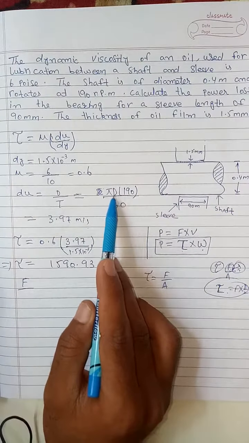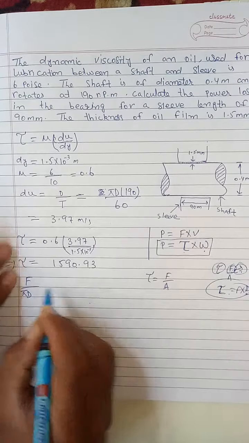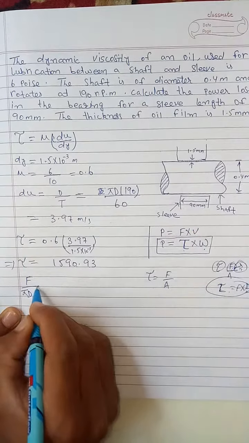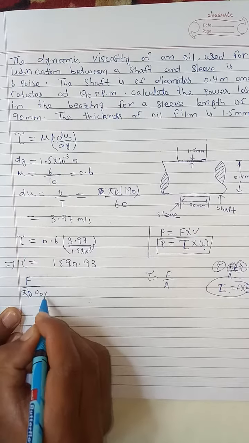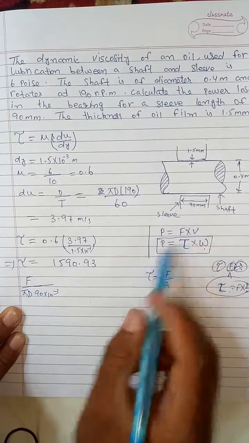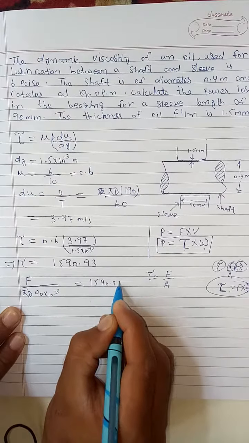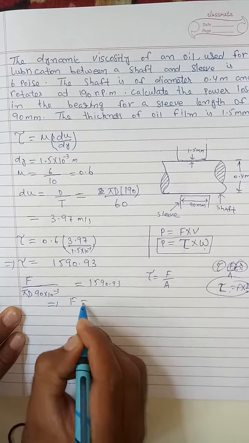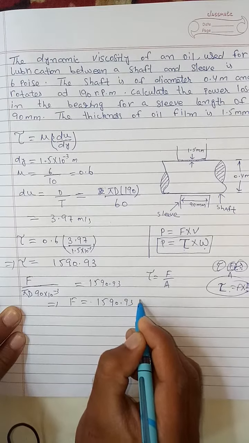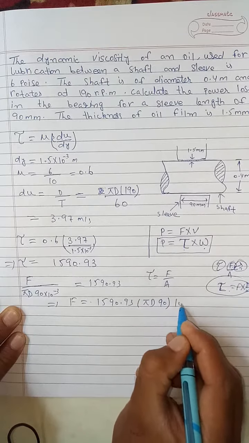Circumference is pi d and length is 90 millimeters, so I can write 90 into 10 power minus 3 meter. So 1590.93 equals force over pi d into 90 into 10 power minus 3, which further implies force will be 1590.93 into pi d into 90 into 10 power minus 3.